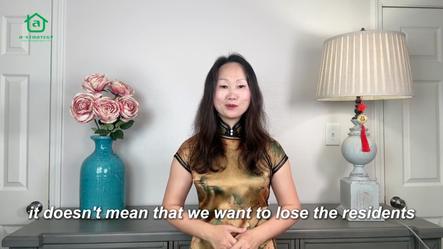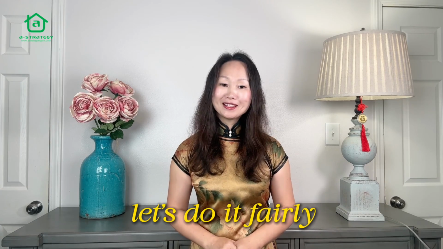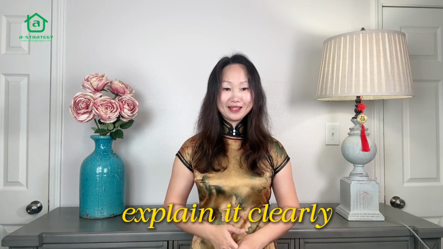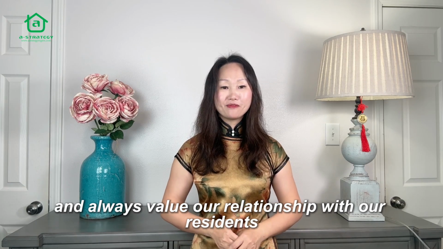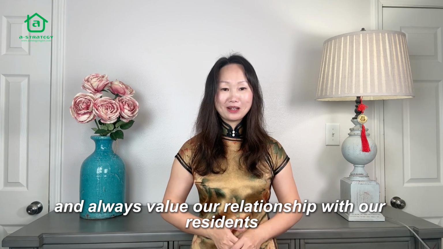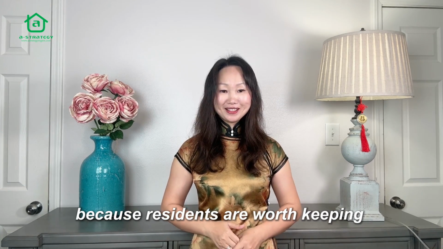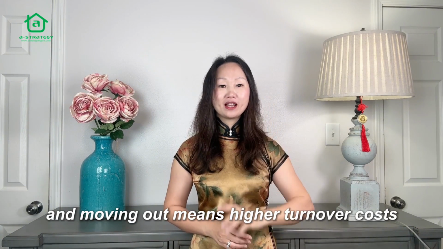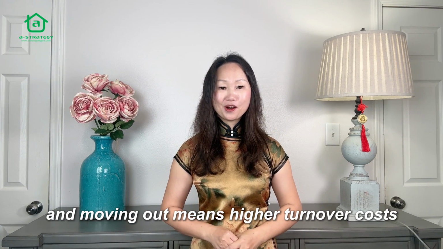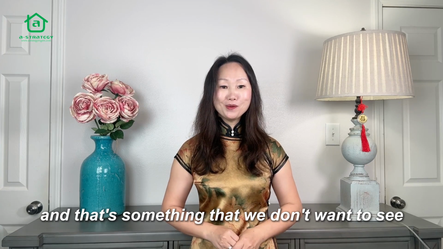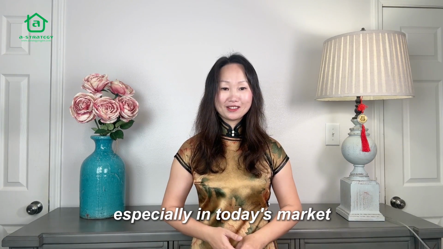It doesn't mean that we want to lose the residents. So let's do it fairly, explain it clearly, and always value our relationship with our residents, because residents are worth keeping, and moving out means higher turnover costs. And that's something that we don't want to see, especially in today's market.